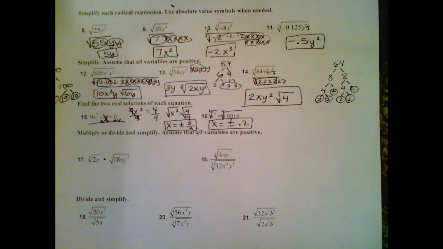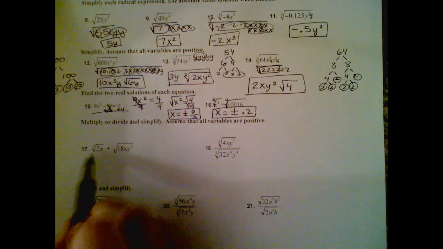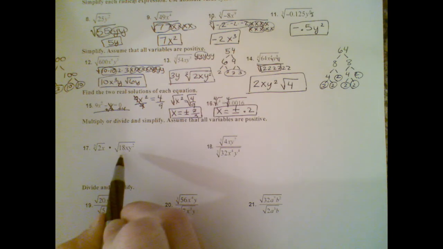Alrighty, this next one is a multiplication problem. So what we need to make sure when we're multiplying is the roots have to be the same. So if we have a square root and a square root, we can multiply them. But if one's a square root, one's a cube root, we would not be able to multiply those. So both of these are square roots, so we're going to be able to multiply them.